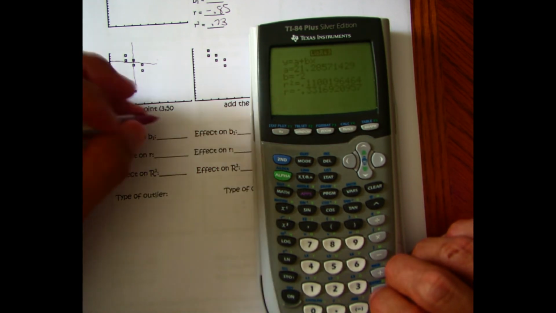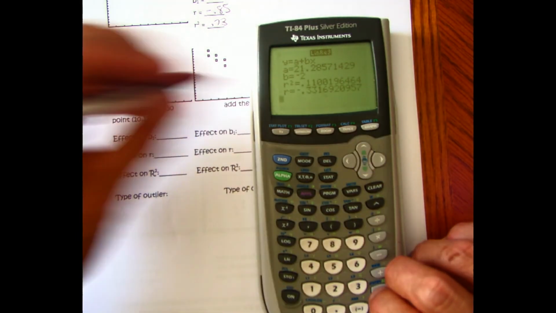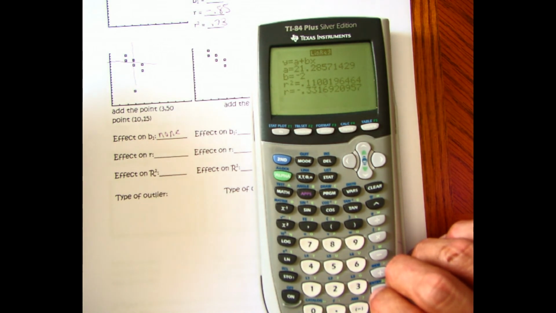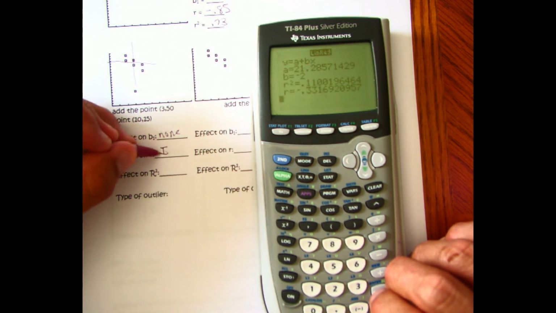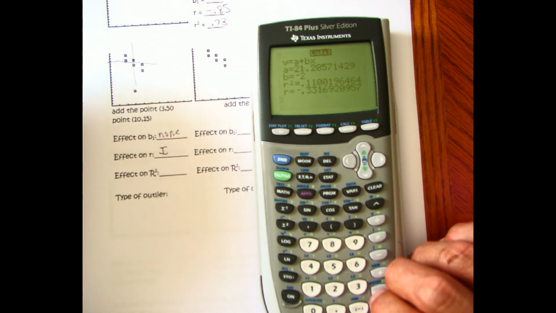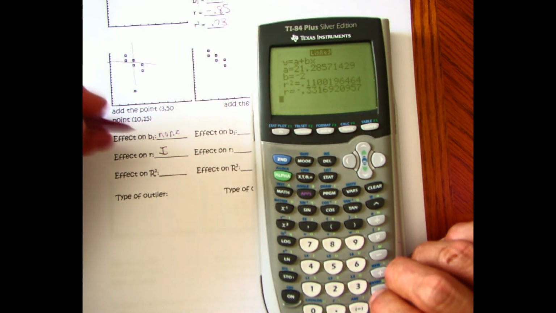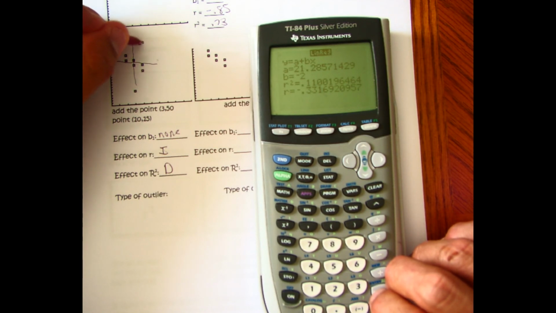So we still got a slope of -2. So the effect on the slope was none. Our r value went from -0.85 to -0.33. So what happened? Well, it increased. It got closer to 0. And the effect on r squared went from 0.73 down to 0.11, so that decreased. And this is a low leverage point.